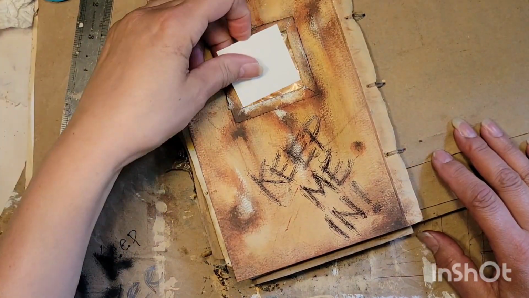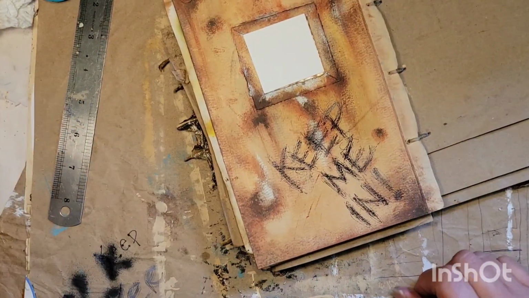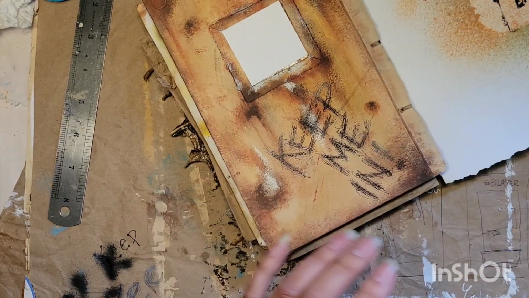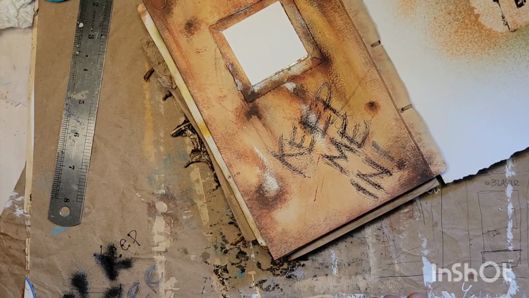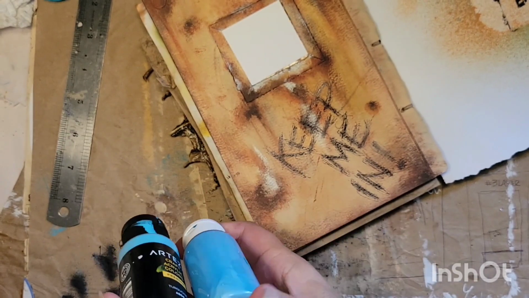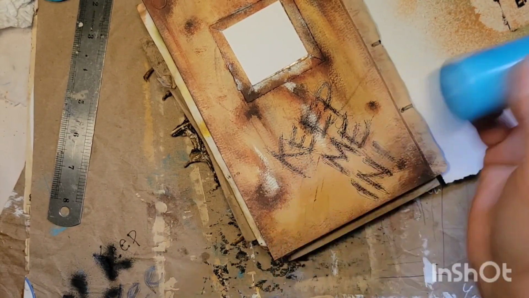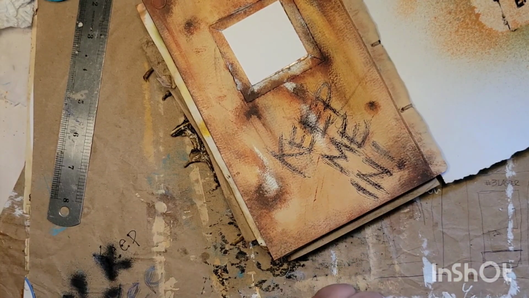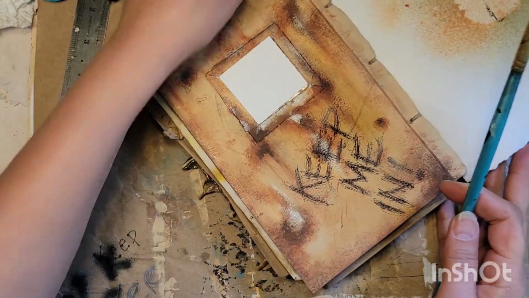And since the sign on the outside of the door warned you of flying paint, I figured I better splatter some paint on the back of the door. So I'm using like a turquoise, and I also use white and orange. Did not use red because I did not want it to look like blood.